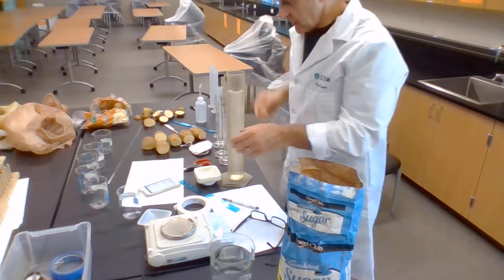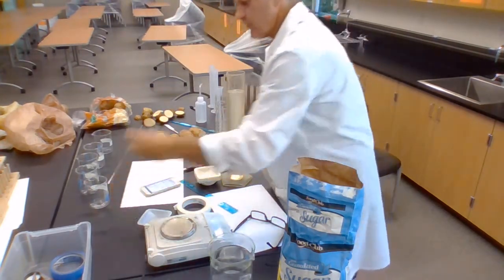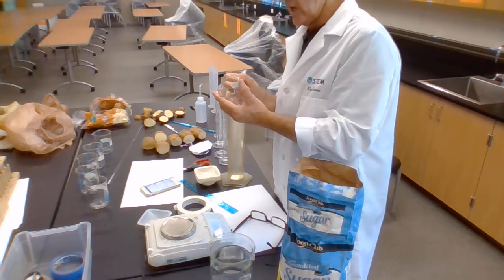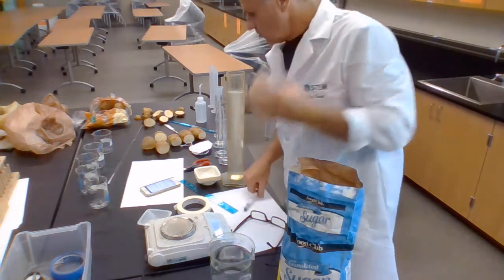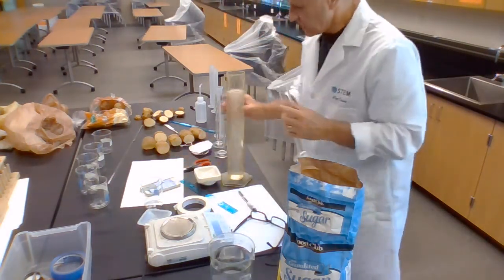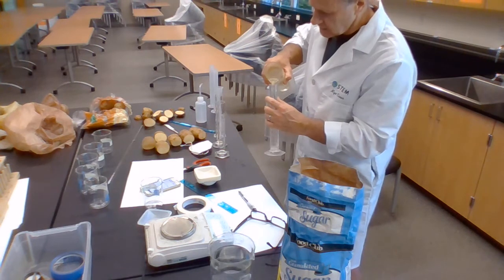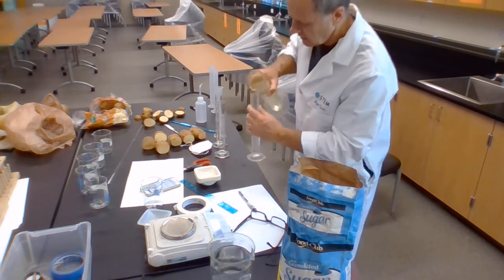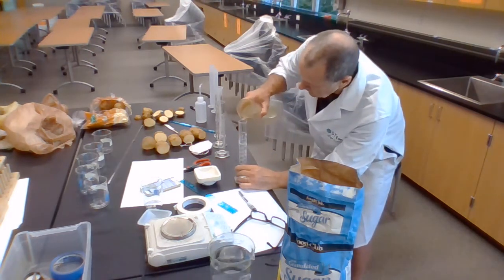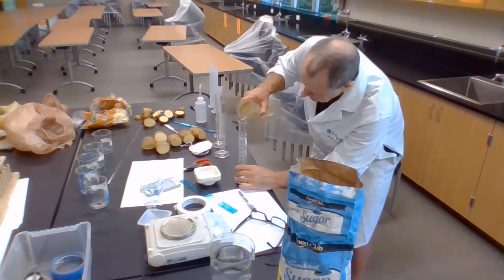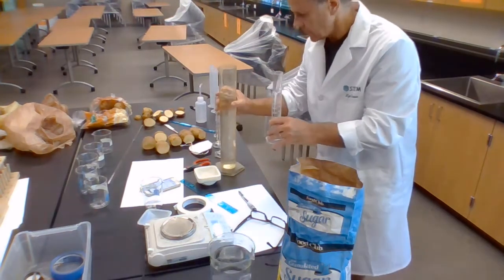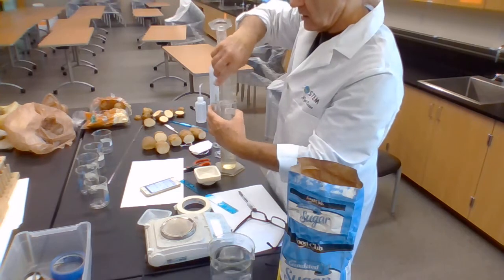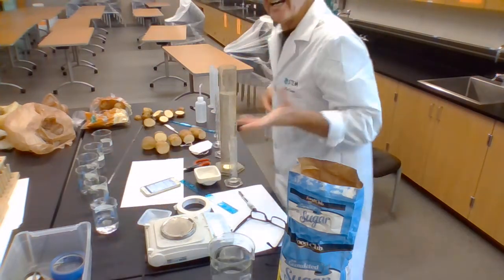And the way I'm going to do that is here, I'm going to put 0.10 molar. And what I'm going to do is simply pour out 100 milliliters of that. And there it is, my 0.1 molar sugar solution. Nice.